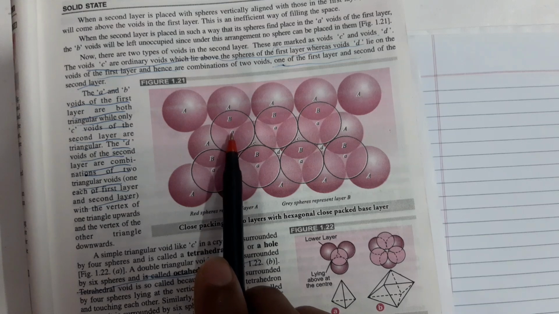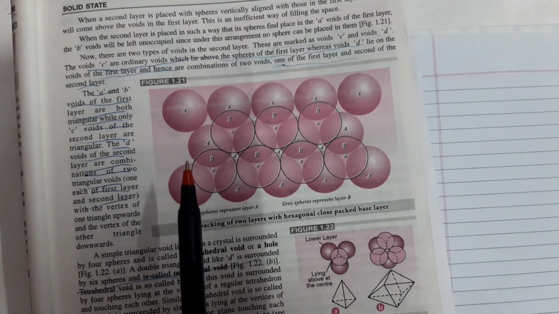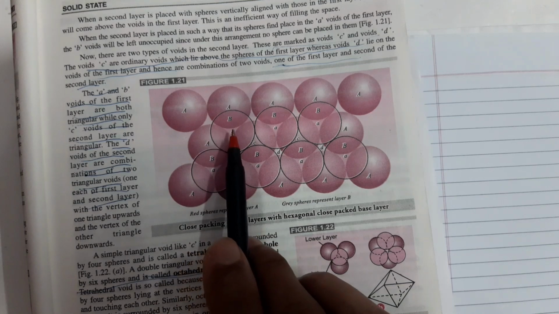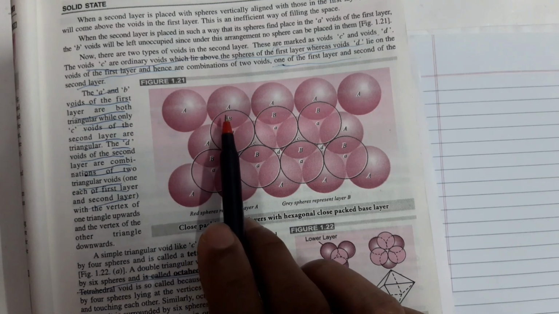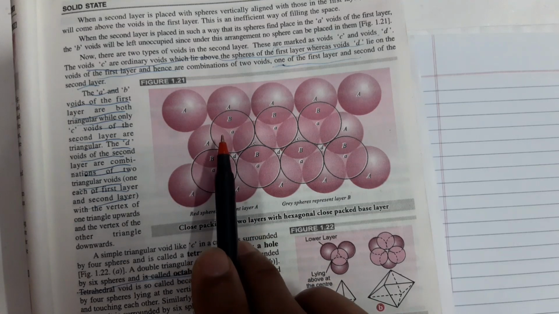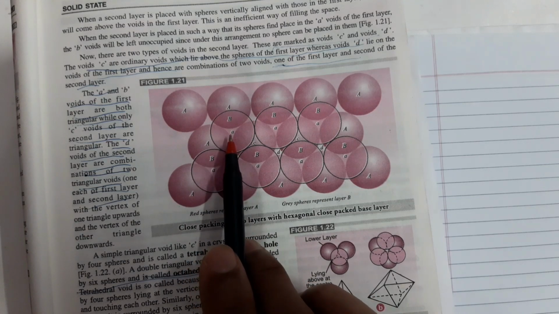So this type of void, A, is closed with four spheres. In the first layer three spheres are there, and to the top another sphere is placed. As it is closed by 4 spheres, it is known as a tetrahedral void.